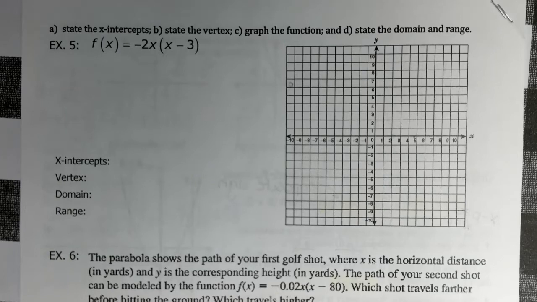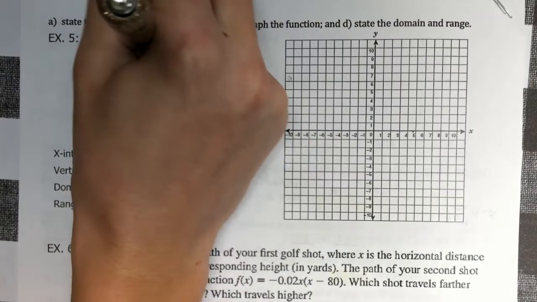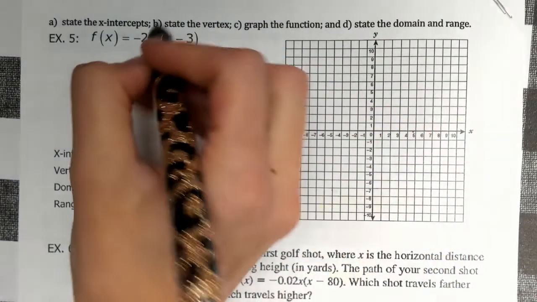Now I've got f of x equals negative 2x times x minus 3. What are my x-intercepts? I've got this x right there.